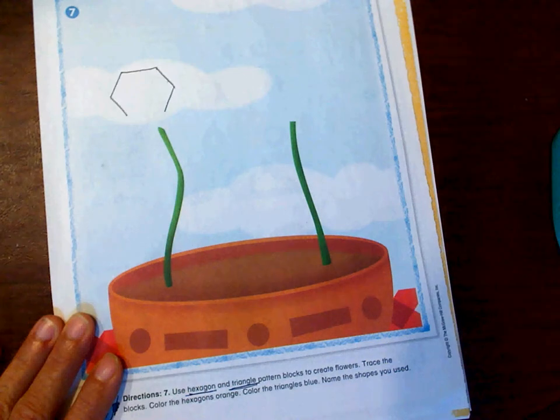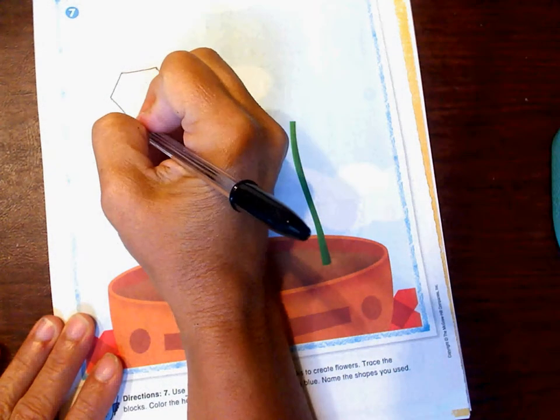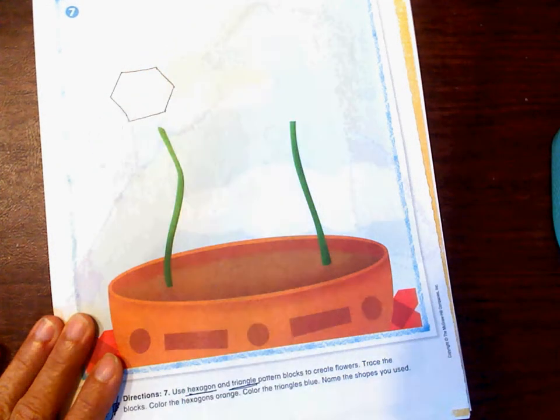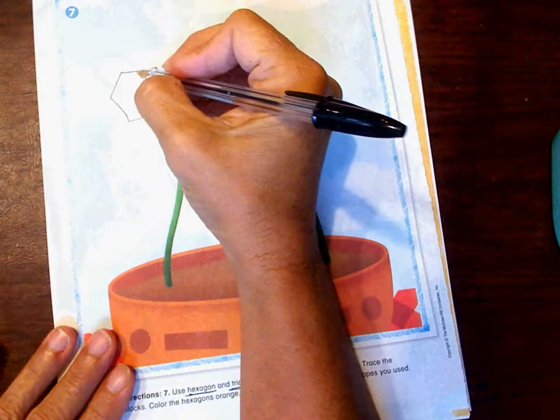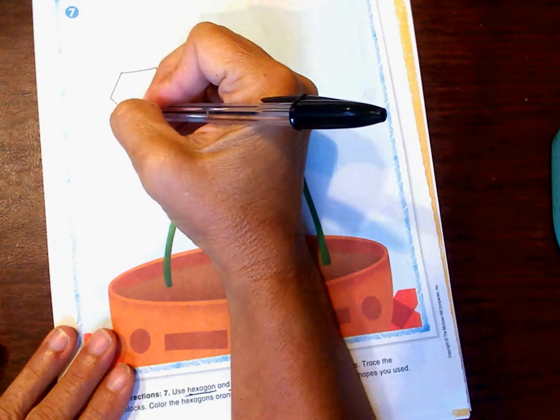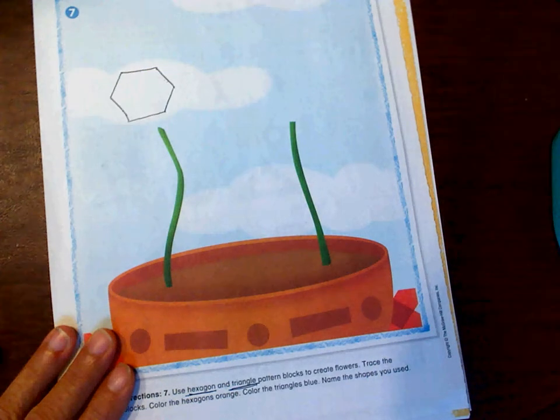Then you're going to close it with another straight line. Now mine's not perfect, but it is 1, 2, 3, 4, 5, 6 sides. 6 sides. Okay? So we know that's a hexagon.